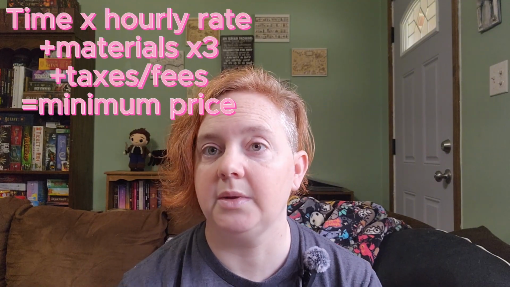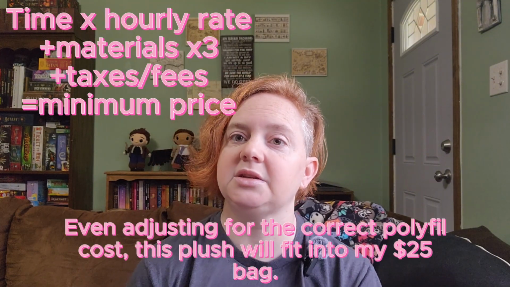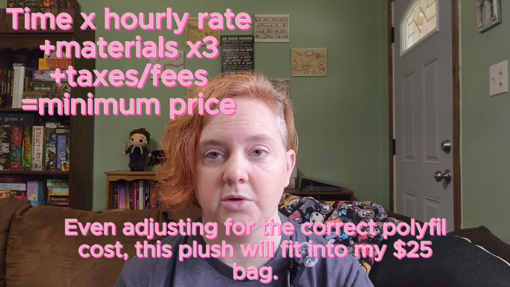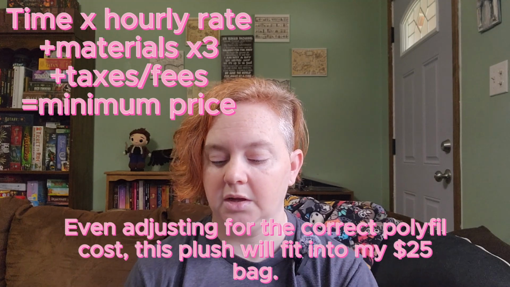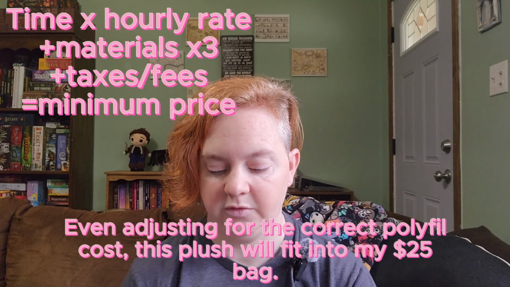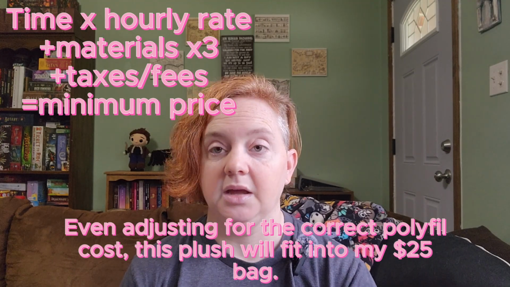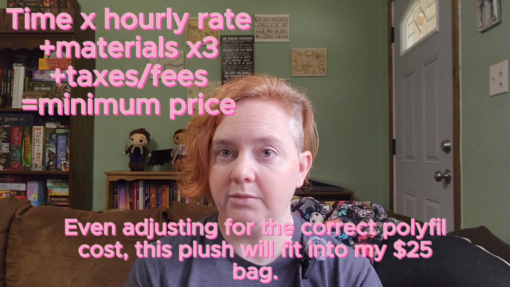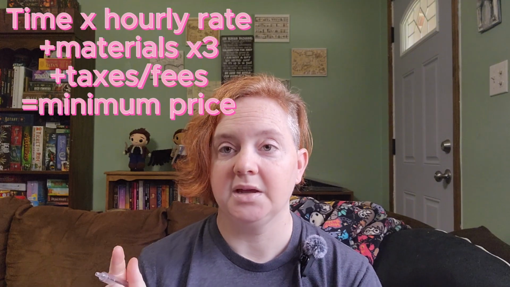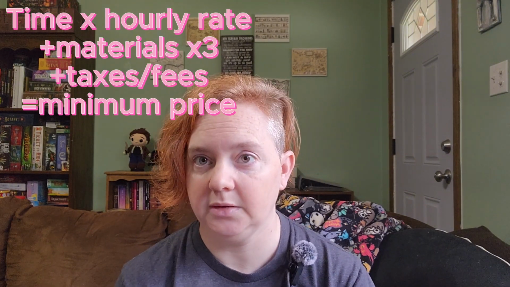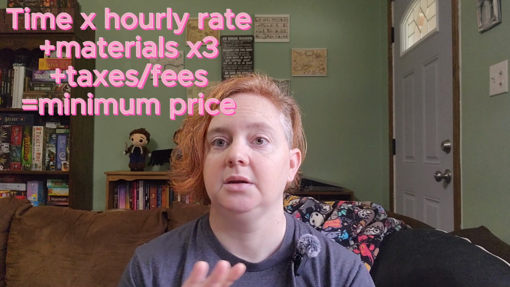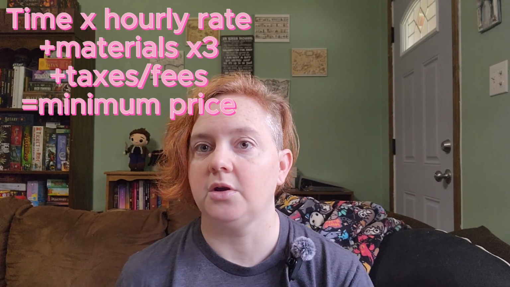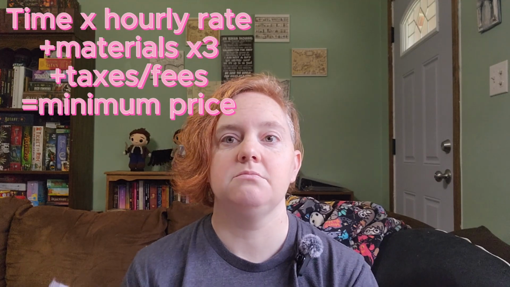Now for you, it may wind up being a little bit different, and that depends on how you're going to charge your time mostly. You see how most of the money came from the cost of time for this guy. So again, that is time times your hourly rate, plus materials times 3, plus percentage for state tax. Those 3 things added together got us to our base minimum.